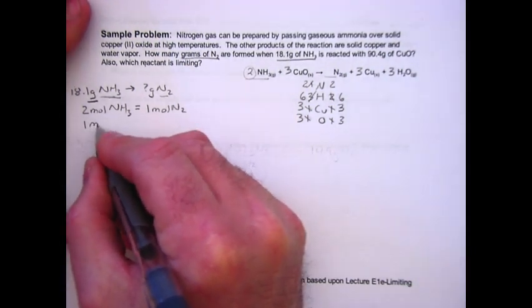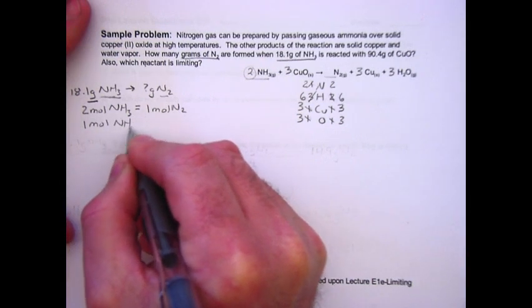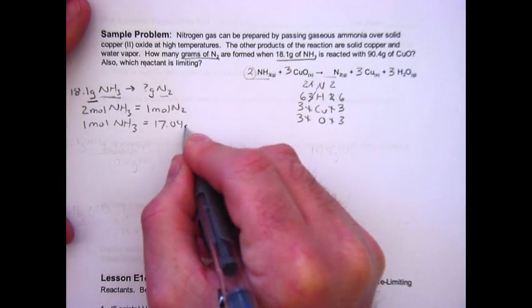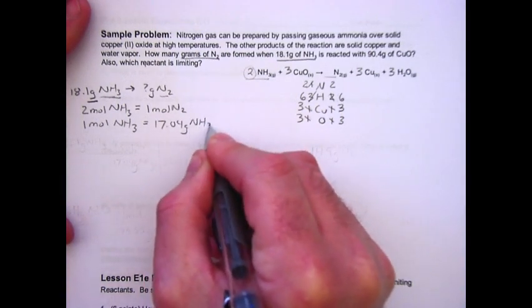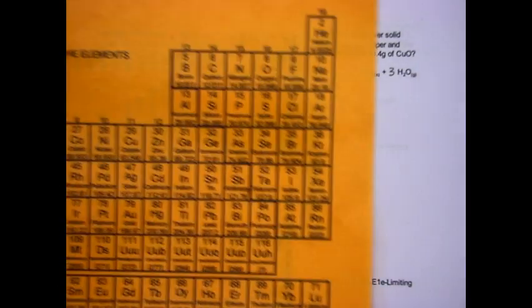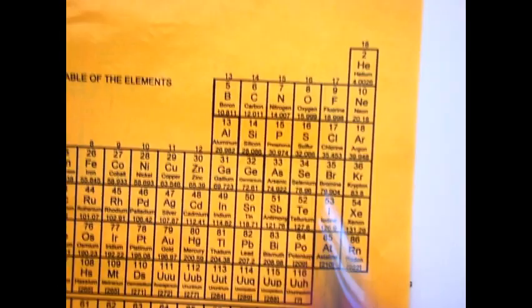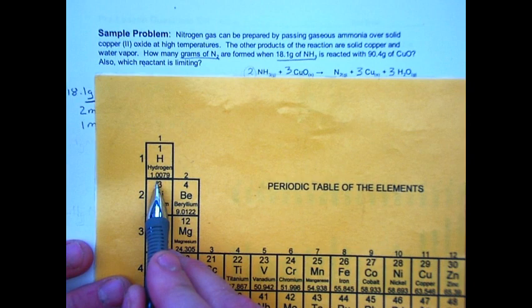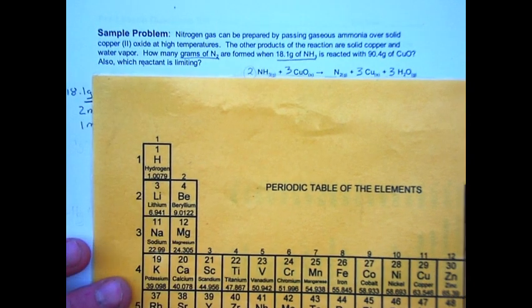So 1 mole of NH3 is equal to 17.04 grams of NH3. The way I got 17.04 is I have 1 nitrogen at 14.01, and then 3 hydrogens at 1.01.